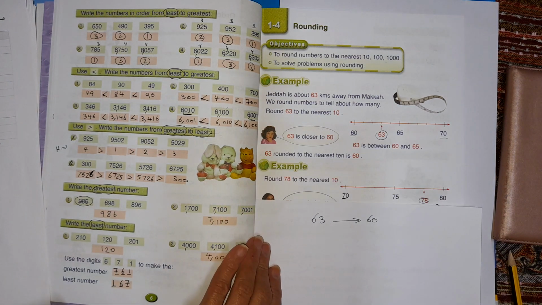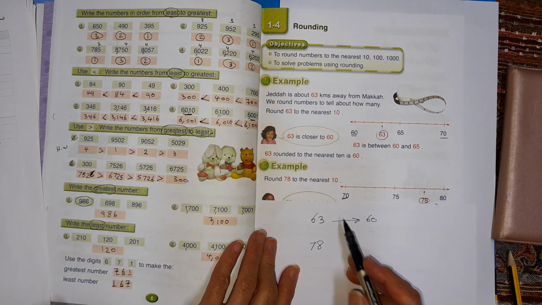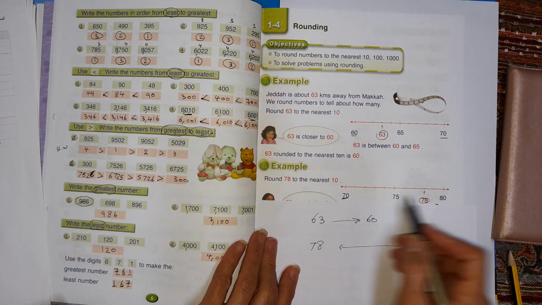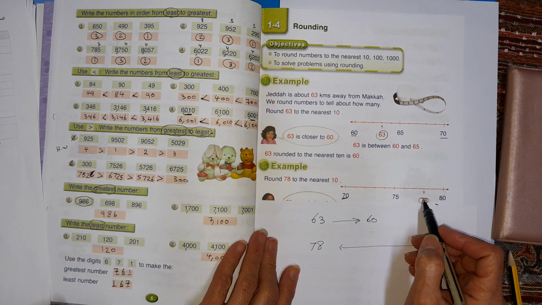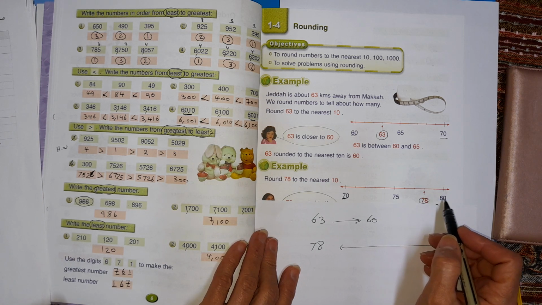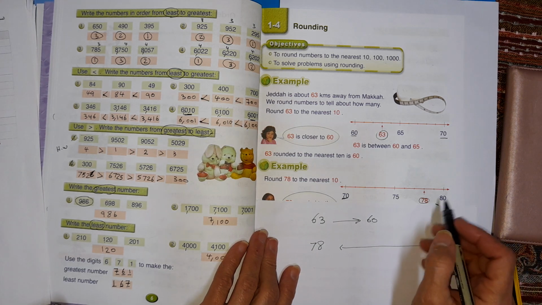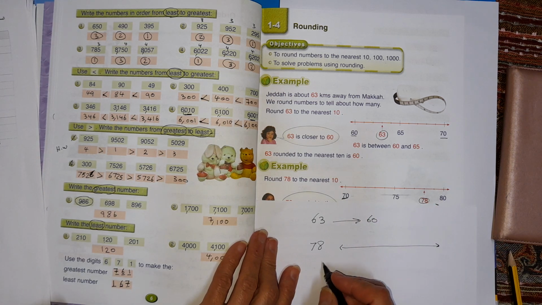Now, what if I have the number 78 and they say round it to the nearest 10? Also, I will draw the number line. Here they draw it for you, 70 and here is 80. In the middle it is 75. Where is 78? Here. If I say go to 80, only 2 steps. And if I say go back to 70, look how many steps you will go. So 78 is closer to 80.